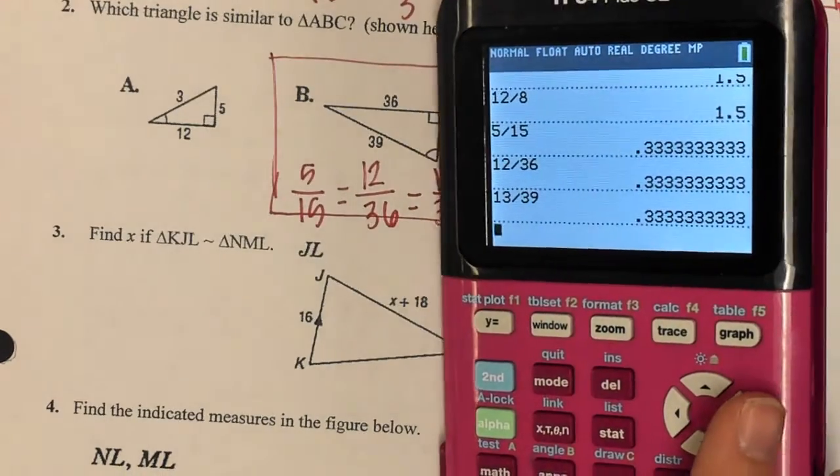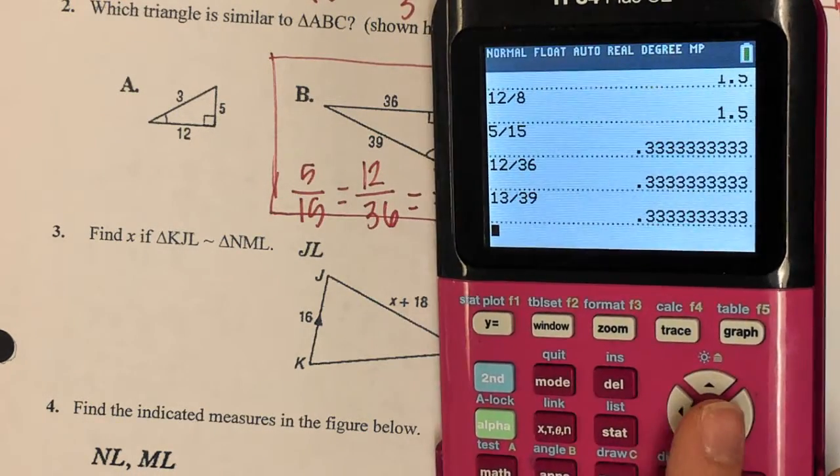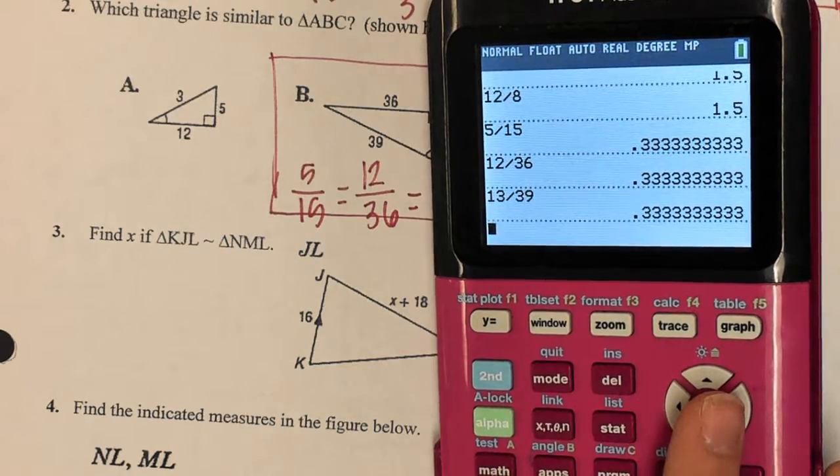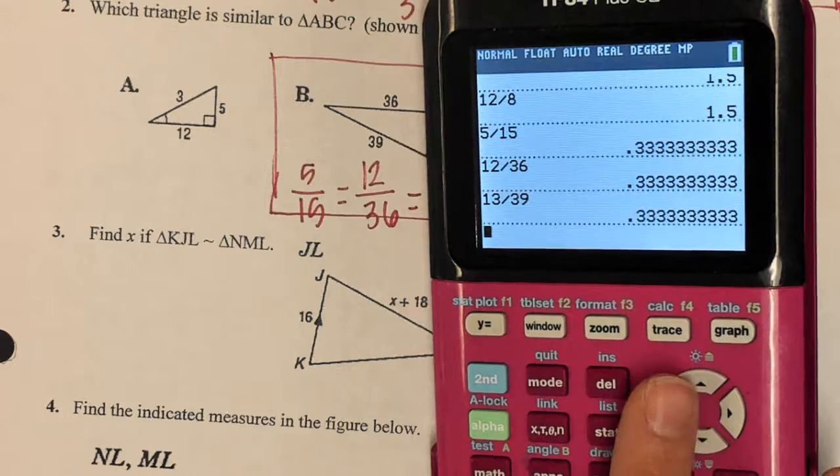What kind of fraction is this? Repeating, but what fraction makes 0.3333 forever? 1 over 3.